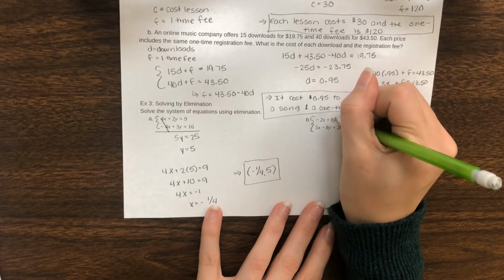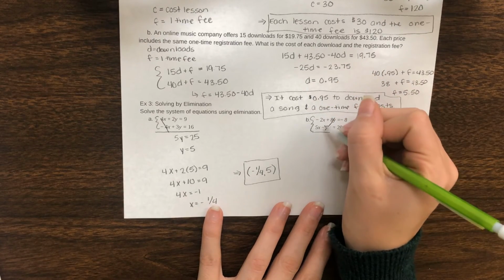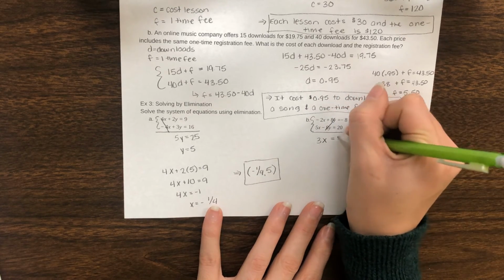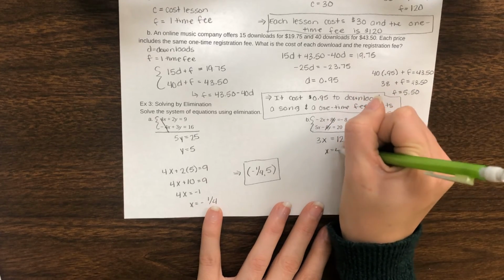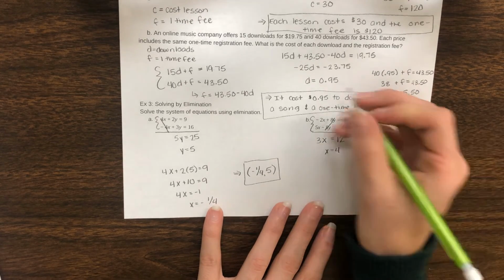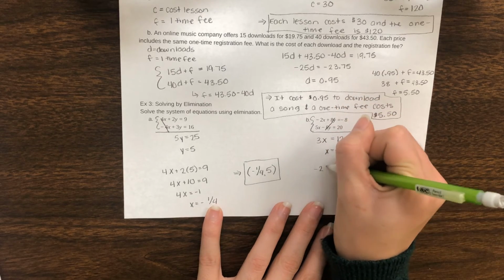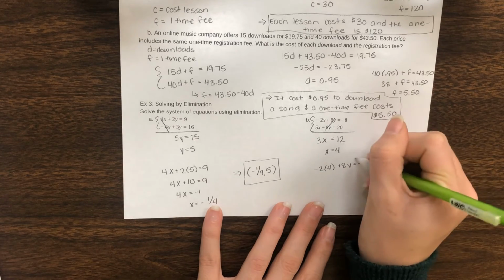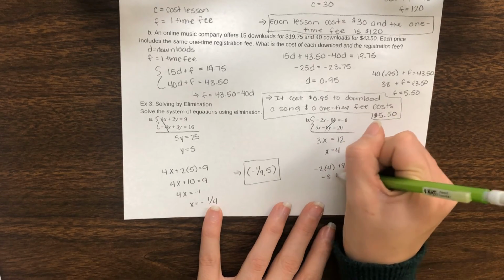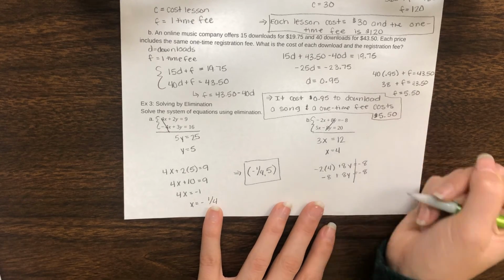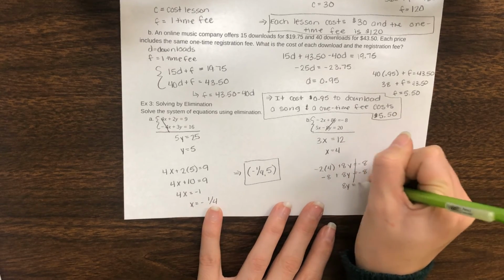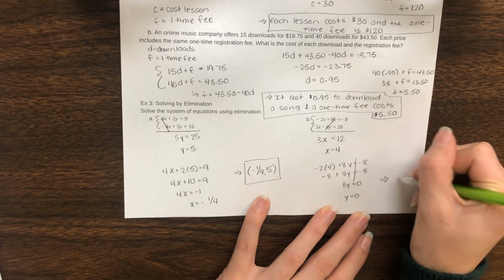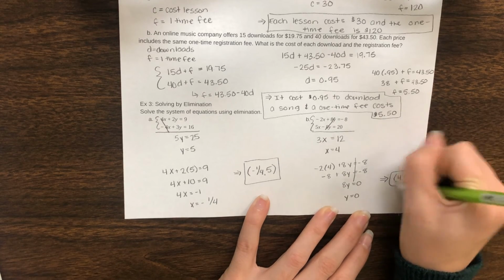Alright, so for this one, my x's are now going to cancel. So negative 2x plus 5x gives me 3x, and this is going to equal 12. So then x I would have being 4. Okay. I'm going to plug that in, so I'm going to have negative 2 times 4 plus 8y equals negative 8. This would give me negative 8 plus 8y equaling negative 8. Add the 8, so I'd have 8y equaling 0, so then y would be 0. Final answer then is 4, 0.